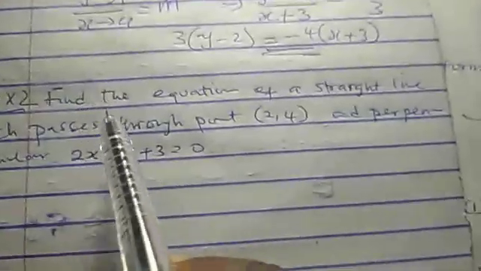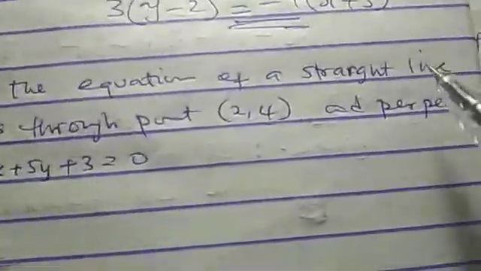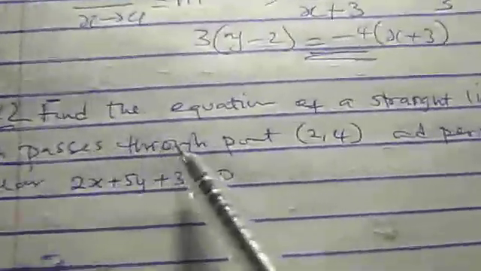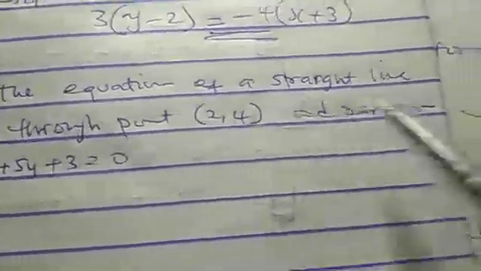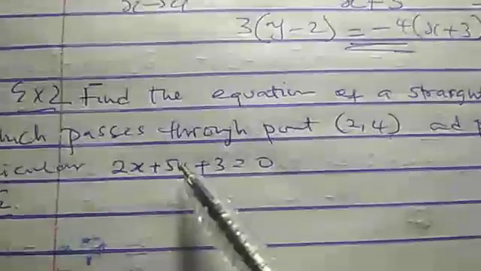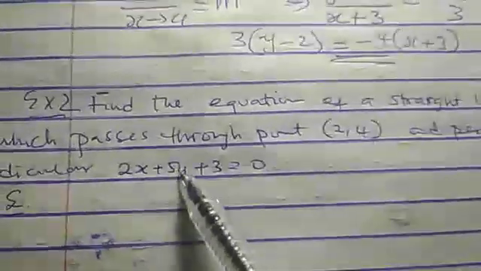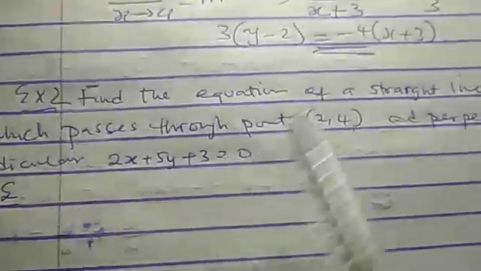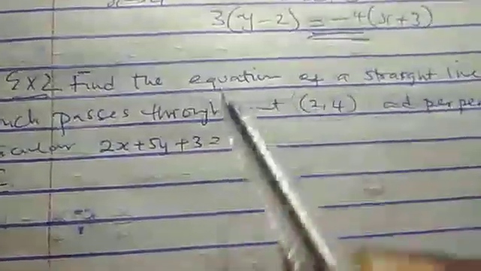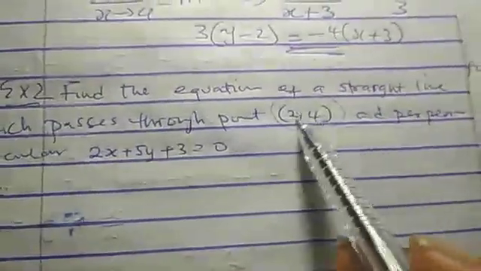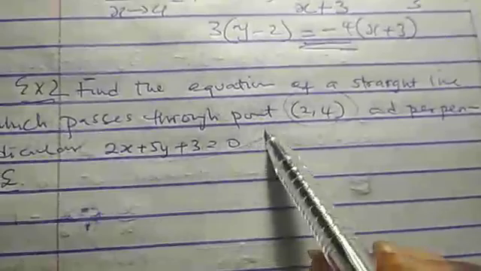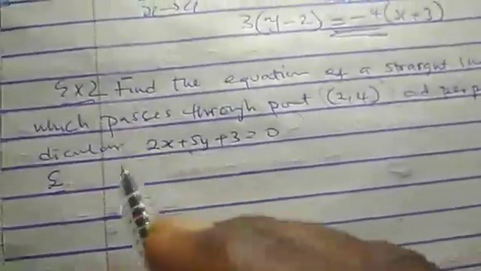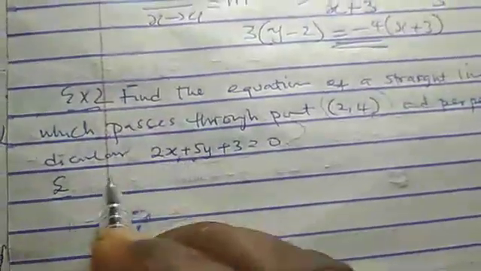Now, example 2. Another example: find the equation of a straight line which passes through the point 2, 4 and is perpendicular to this line. Now, this one is talking about perpendicular. So the first thing is we have been given a point. We need a gradient. How can we find the gradient? We find the gradient from this one, since they have told us that it's perpendicular to this line. Now, the first thing is, let me get the gradient of this.